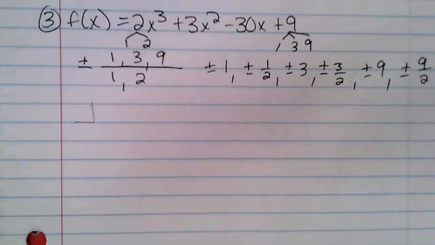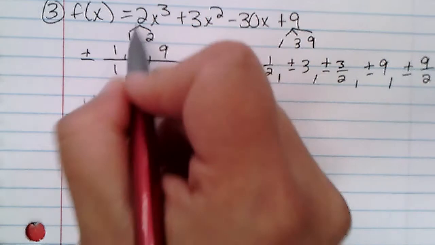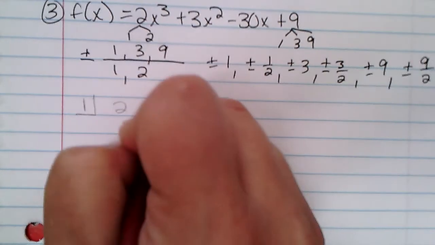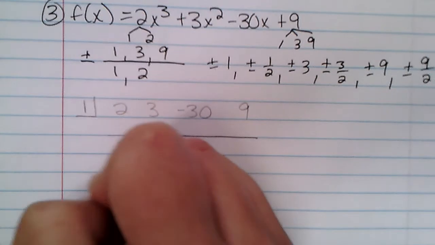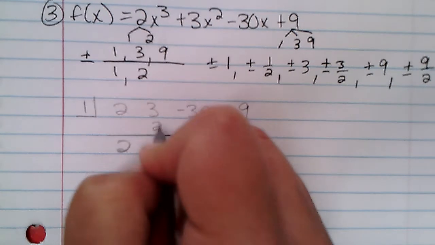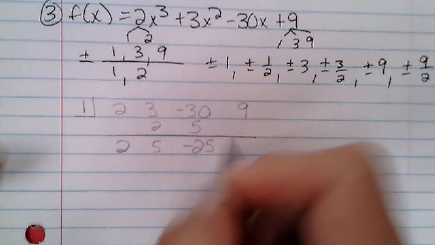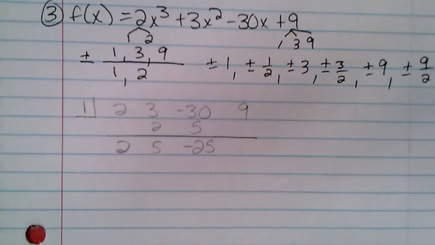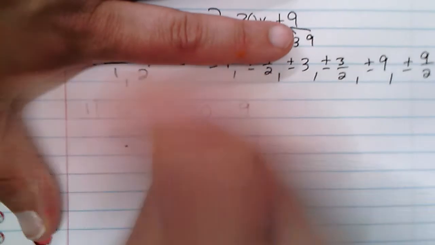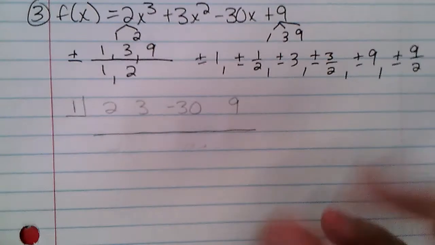strong recommendation is to try your whole numbers first. They're easier, and just trust me. So we're going to try 1. So 2, 3, negative 30, and 9. Let's try it. 2 times 1 is 2. That's 5. 1 times 5 is 5. That's going to be negative 25. 1 times negative 25 is not going to get me negative 9 for that 0, so I'm going to stop. I know that's not right. And that's why I did it in pencil, so I could just erase.